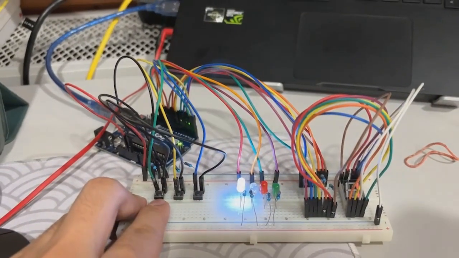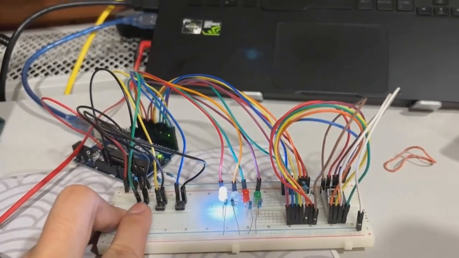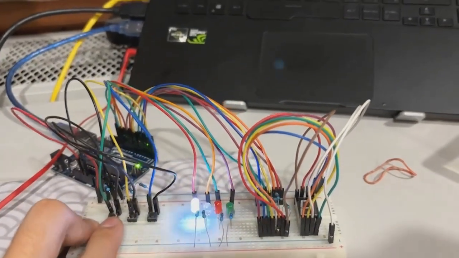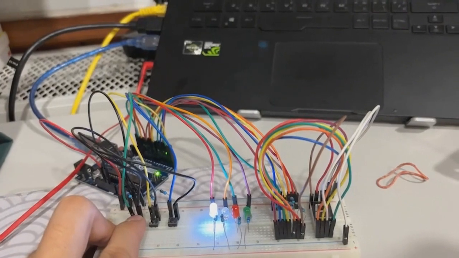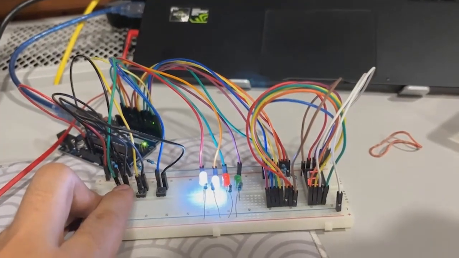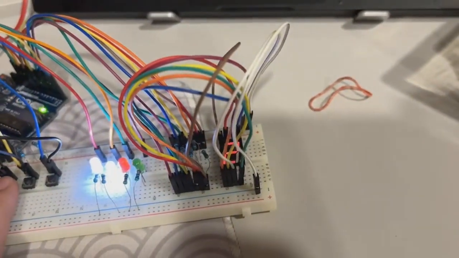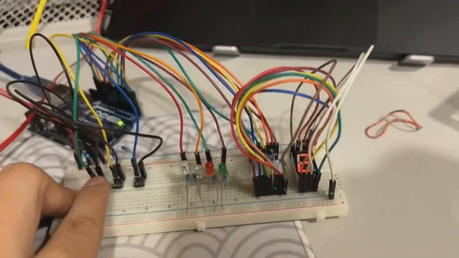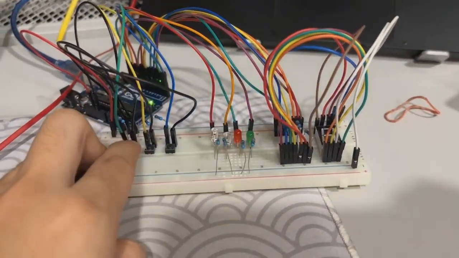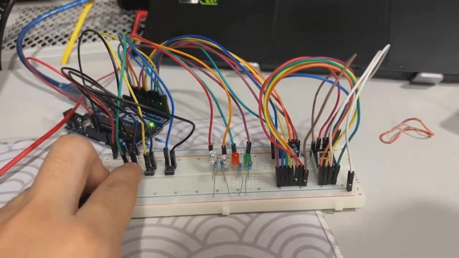As you can see, there are switches, LEDs, and the 7-segment display. The first switch is the LED control switch. This switch cycles through the number of blinking LEDs, ranging from 1 to 4. With each press, the number of active blinking LEDs increases by 1. As you can see, now there are 2 LEDs blinking and the 7-segment display will update in real time to reflect the current number of blinking LEDs, 2, then 3, and 4. Once it reaches 4, pressing the switch again resets the count back to 1.